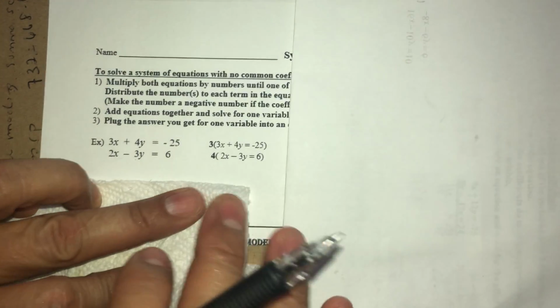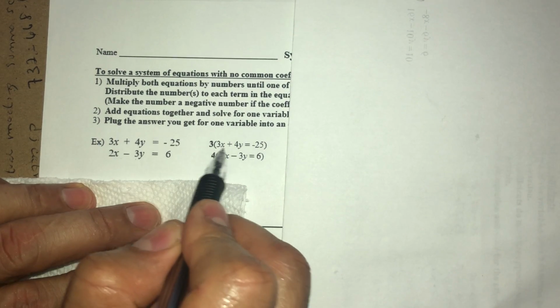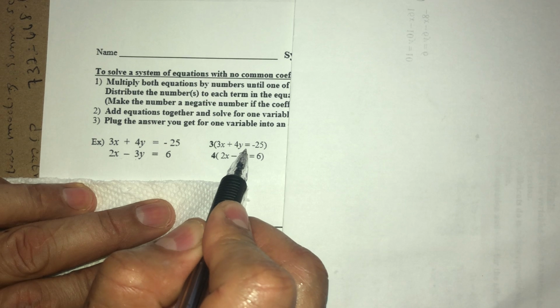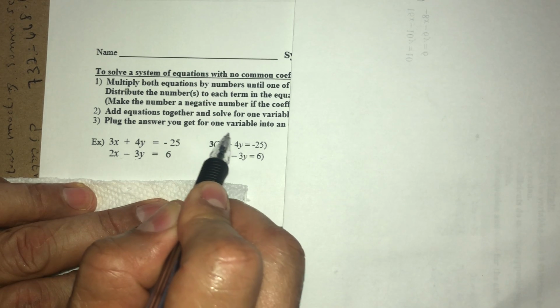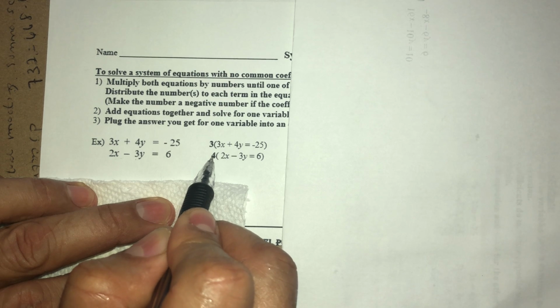I just wrote it, so you can see what I did. You don't have to do that. When I do my example, we're going to skip that step. So in order for me to get 12, I multiplied the first one times 3, because when I multiply 3 times 4, that's going to give me 12. And on the bottom, I multiply it times 4, so when I multiply 4 times negative 3, it will give me negative 12, then I can cancel my y's, okay?